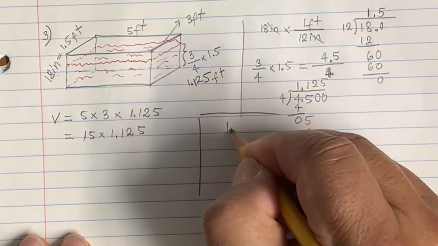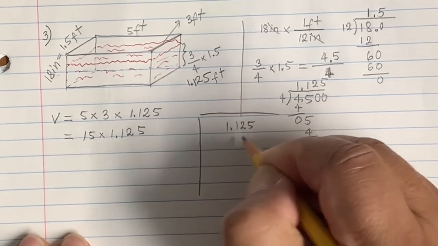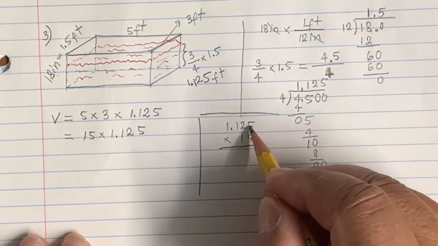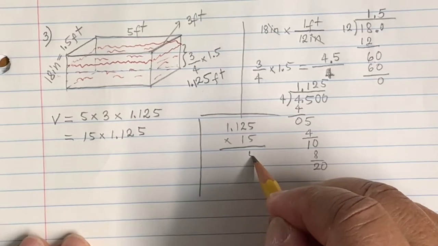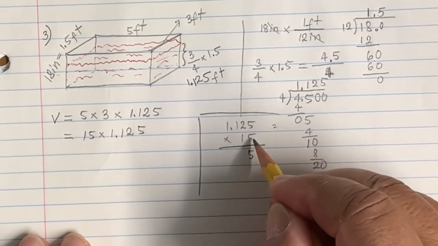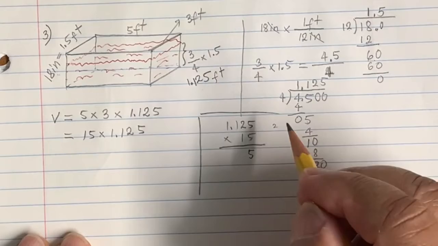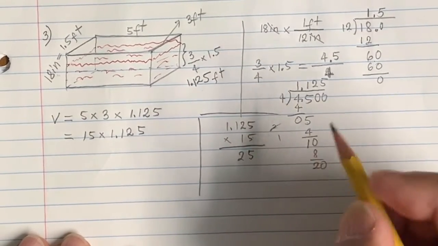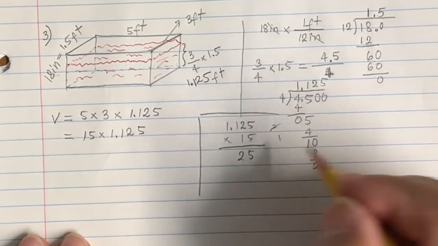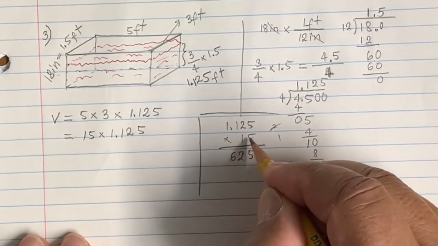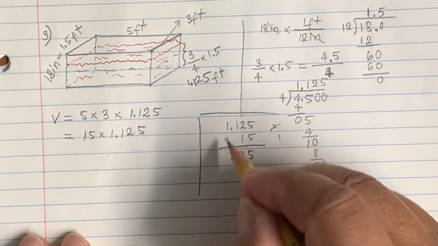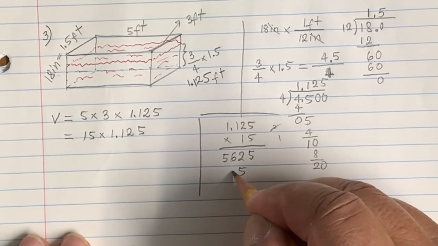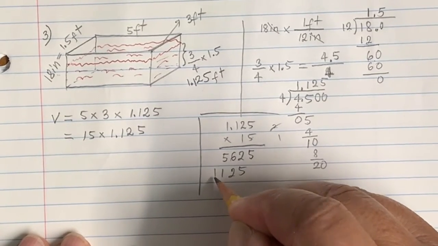Okay. So we have 1.125 times 15. Okay. So 5 times 5 is 25. You carry 2. 5 times 2 is 10. So that'll be 12. Carry 1. 5 times 1 is 5. So it'll be 6. And 5 times 1 is just 5. And this is going to be 5, 2, 1, 1.